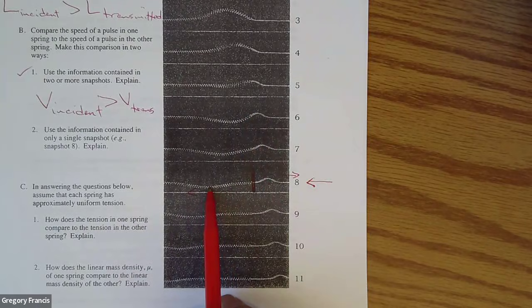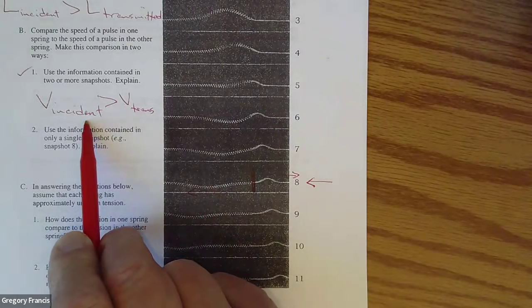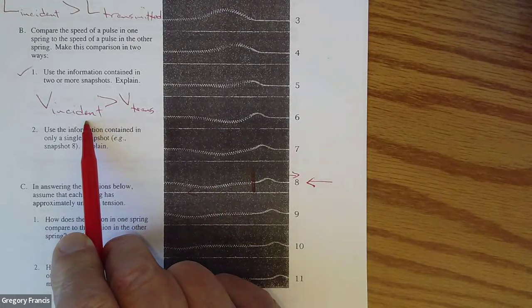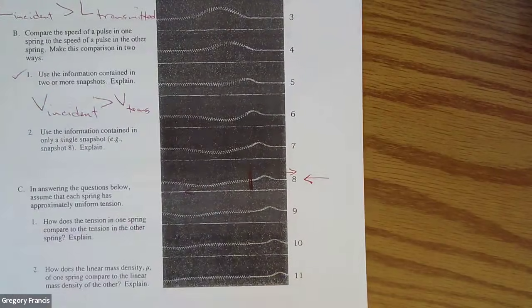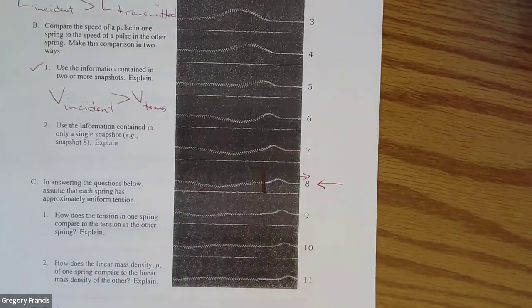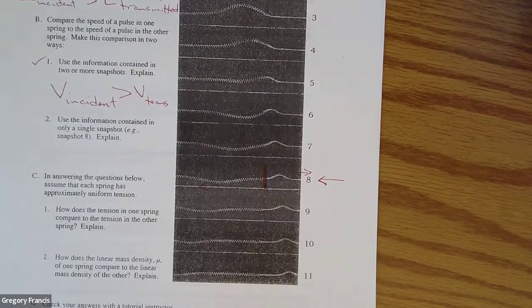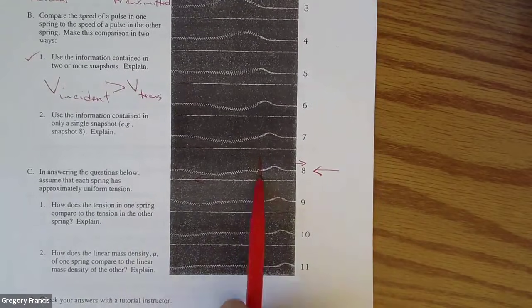The reflected pulse, on the other hand, got quite a ways away from its birthplace, from the boundary. And so I get the same answer that the velocity of the incident pulse is much bigger. In this case, the velocity of the reflected pulse is much bigger.